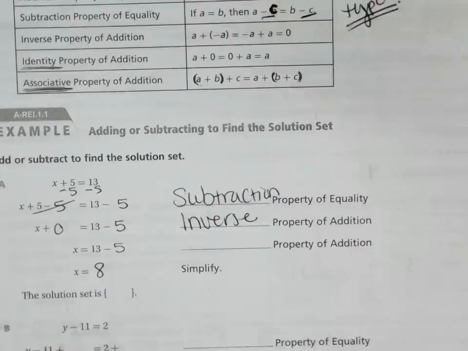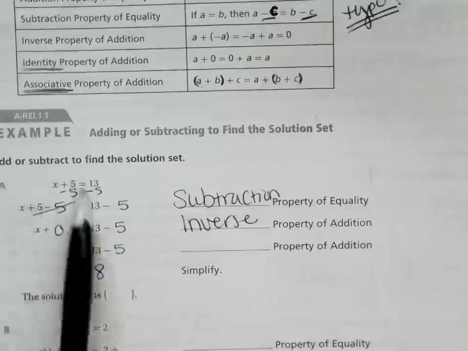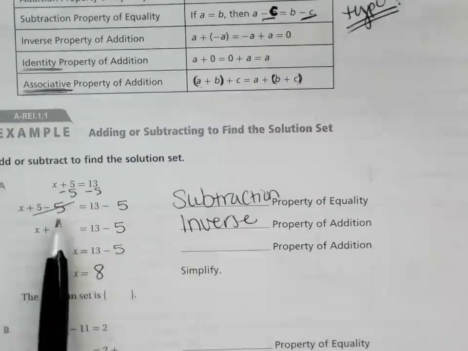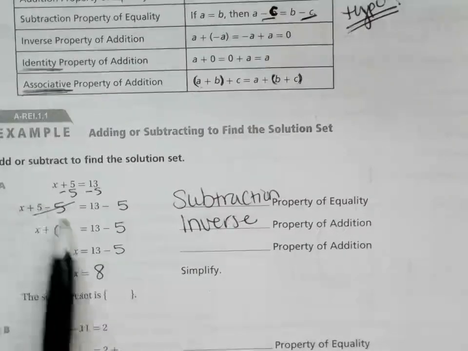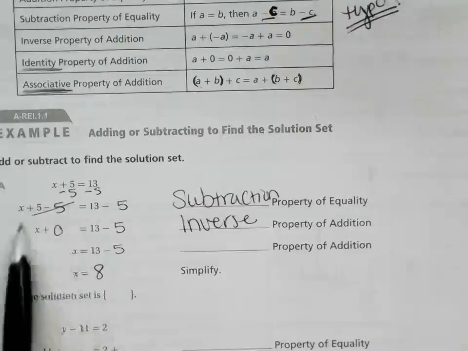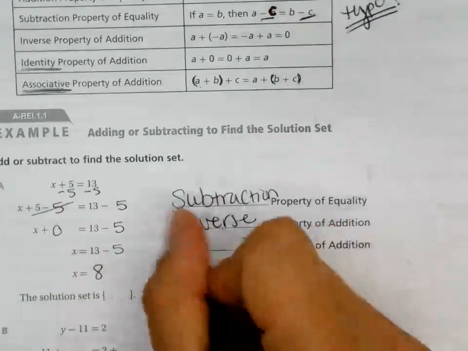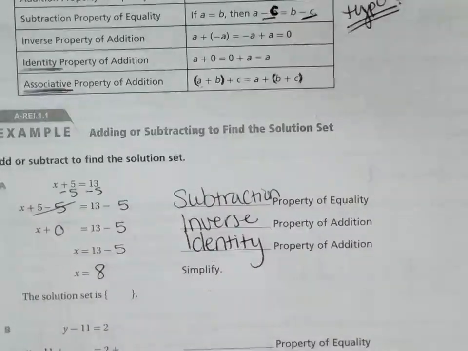So the line that goes next to it is what happened to get there. So going from here to here, we did subtraction property of equality, right? Going from here to here, we did what? So here to here was inverse. Here to here, adding 0, identity. Solution set is 8.